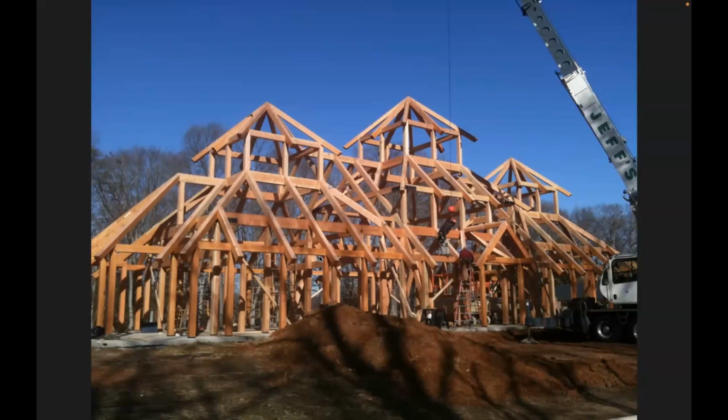So a lot of precision fits there, but everything went really nice. And yeah, that was me in that photograph, putting those lag bolts in that metal strap. I think there was 15 on either side. Let's just say it was a long day of running that impact gun.